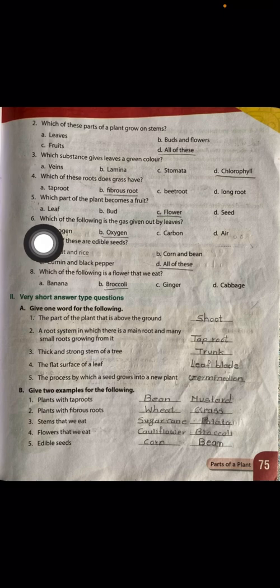एंड सी द सिक्स्थ वन. Which of the following is the gas given out by leaves? इसमें से कौन सा गैस है जो लीव्स के द्वारा छोड़ा जाता है? तो ऑप्शन ए इज़ नाइट्रोजन, ऑप्शन बी इज़ ऑक्सीजन, ऑप्शन सी कार्बन एंड ऑप्शन डी एयर. तो ऑफ कोर्स इट्स ऑक्सीजन विच इज़ एसेंशियल फॉर लाइफ, राइट? सो टेक द ऑप्शन बी हियर एंड सी द सेवेंथ वन.